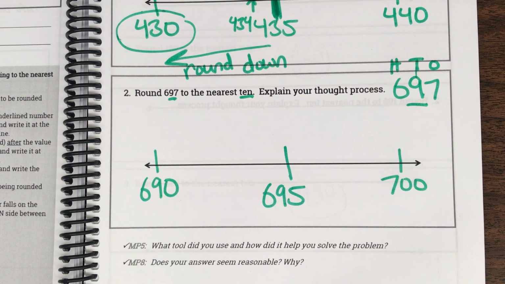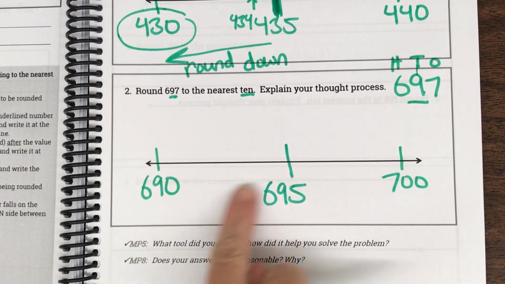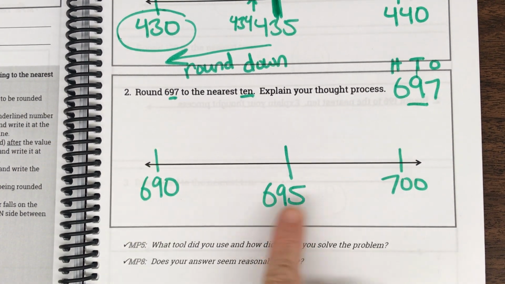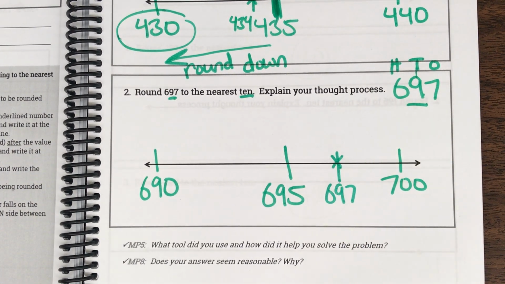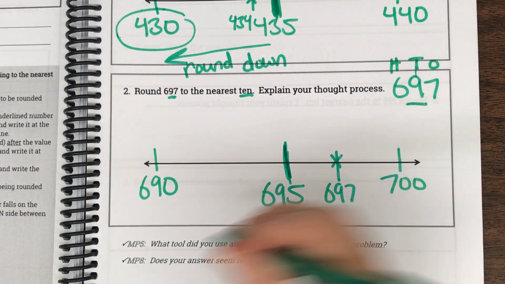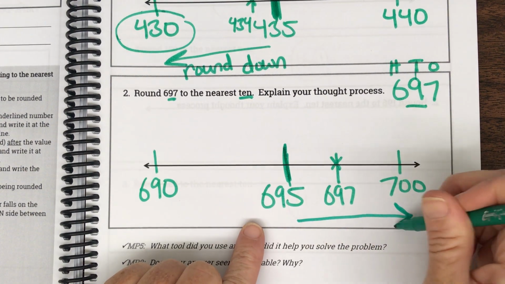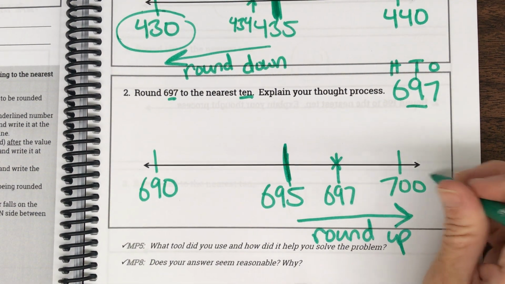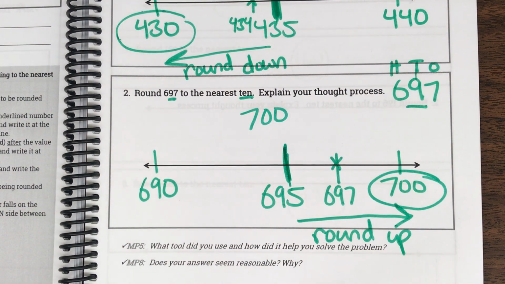Okay, step 5 says record where the number rounded would go on our number line. So is 697 in this section, or is it in this section? Well, I know 97 is more than 95, so it's going to be over here. I think it's going to be somewhere like that. Okay, so our final step says decide where it falls and should we round up or down. Well, this is on this side of the halfway point. It's on this side, which means I'm going to do something called round up. And we're going to round up to our 700. So our answer is 700.